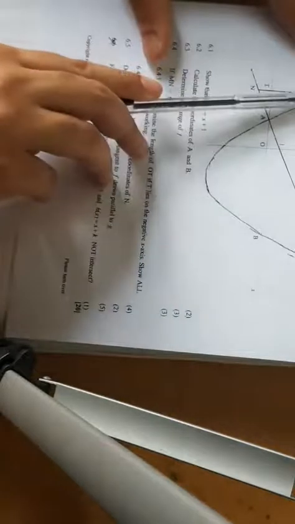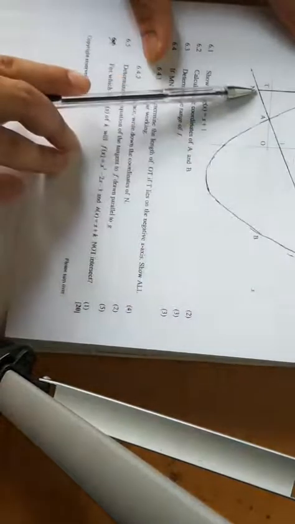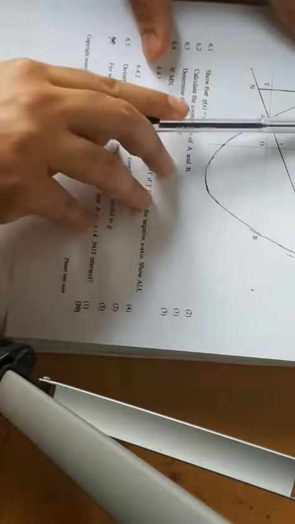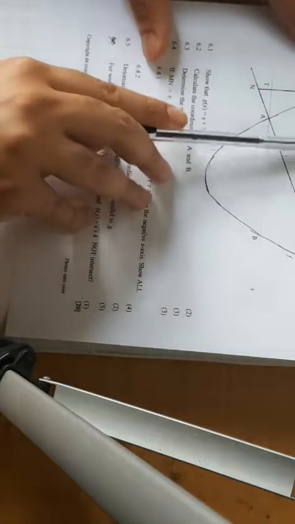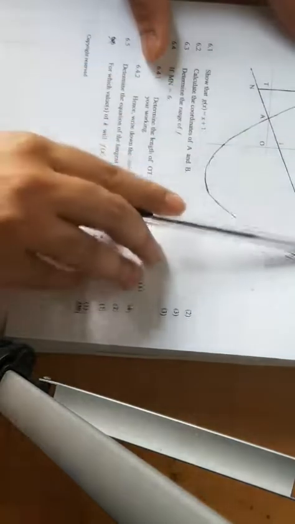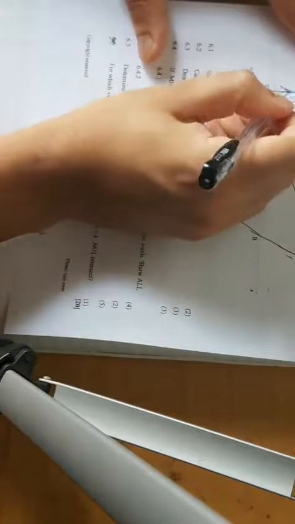And they say M is a point on f. So there is M, and it's a point on f. And N is a point on g, the straight line. Such that MN is parallel to the y-axis. So if you want to, you can just say this is parallel to that one.